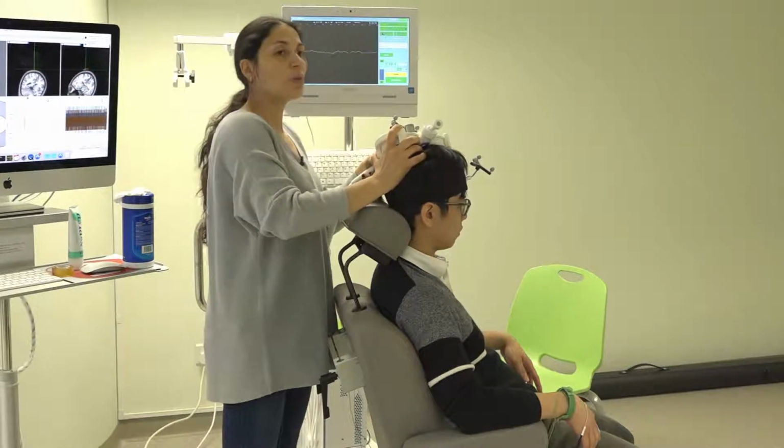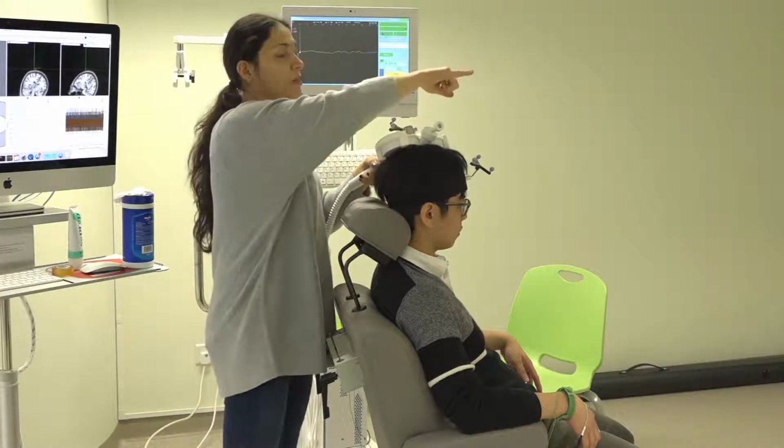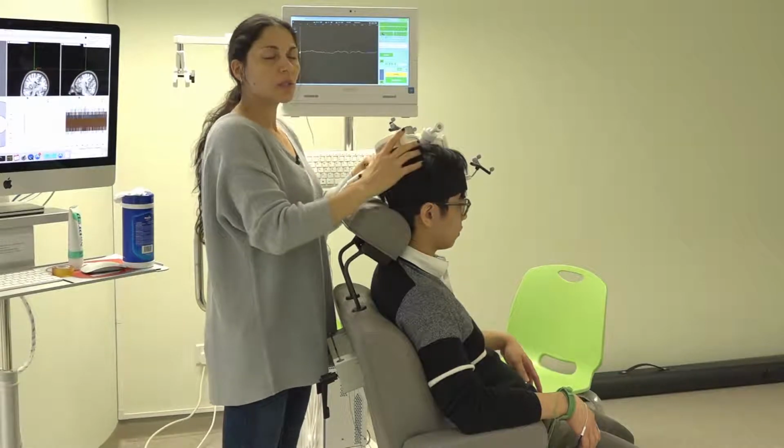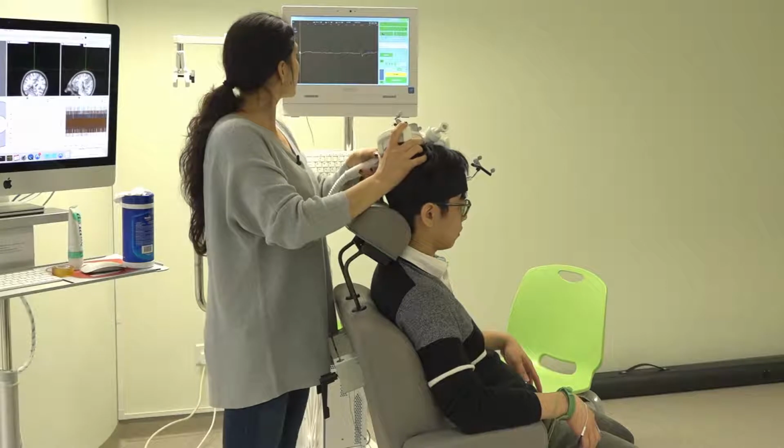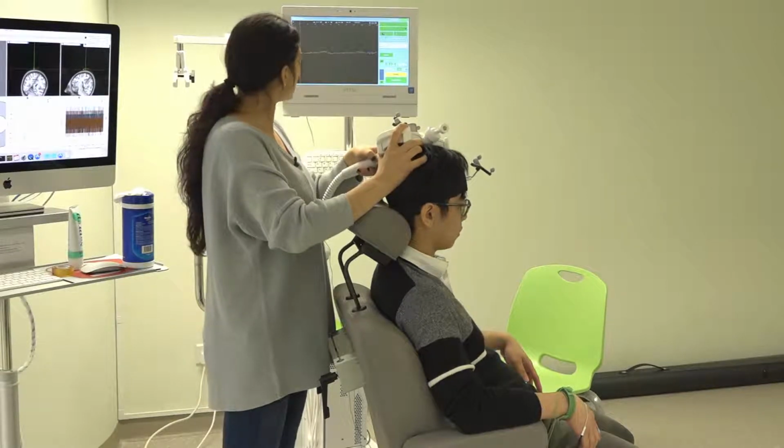He should keep the eyes always open, looking at one point in front. No eyes closed. You don't want eyes closed. Eyes should be open. This is muscle activity.